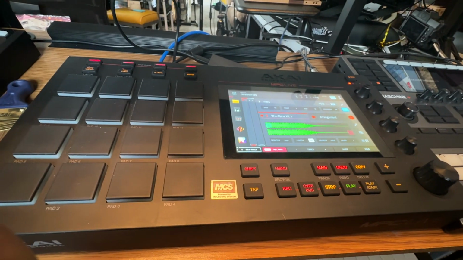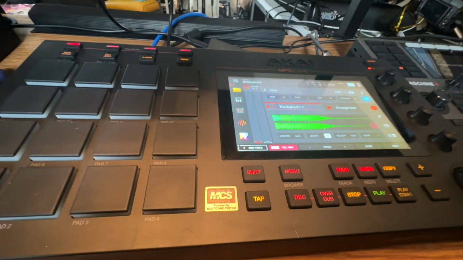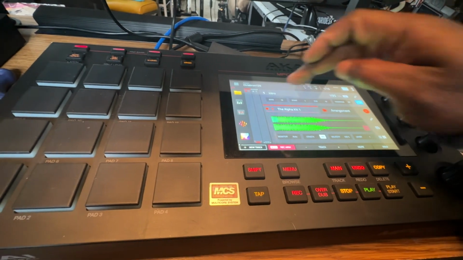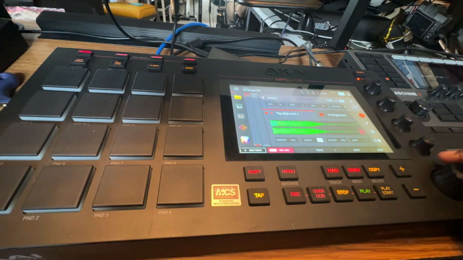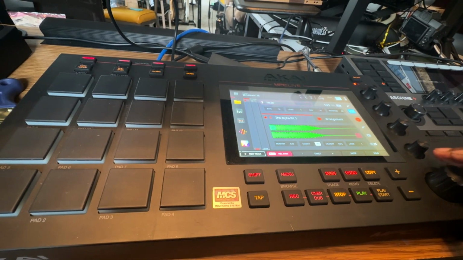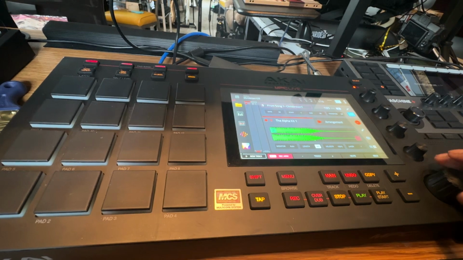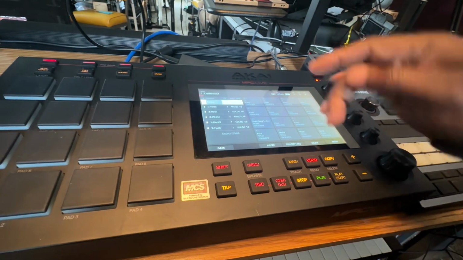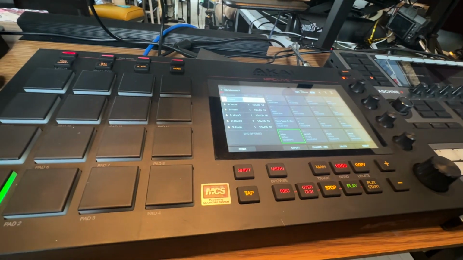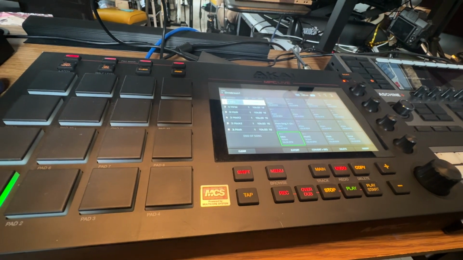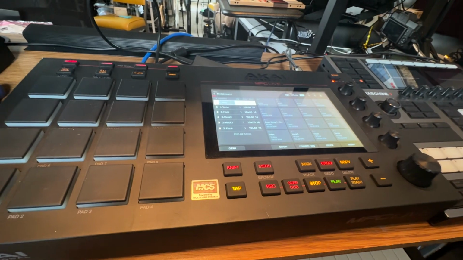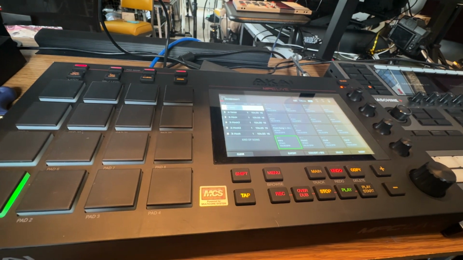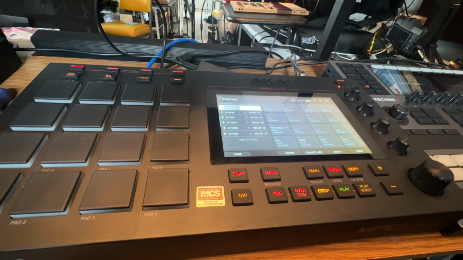So typically there's two ways I make beats. The first way I'll show you is I program all of my beats out by sequence. I'll have an intro, a hook, a hook B, a verse, and then I'll go to song mode and arrange them the way I want those sequences to play. Typically I go in eight bar sequences, but in this particular one, I did 16.